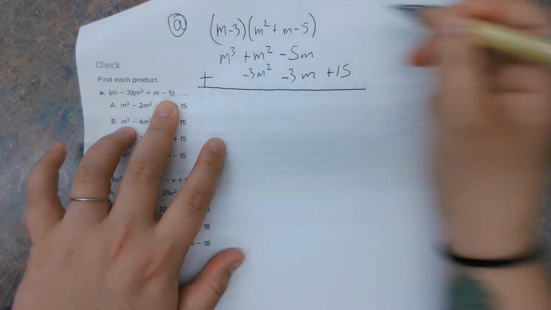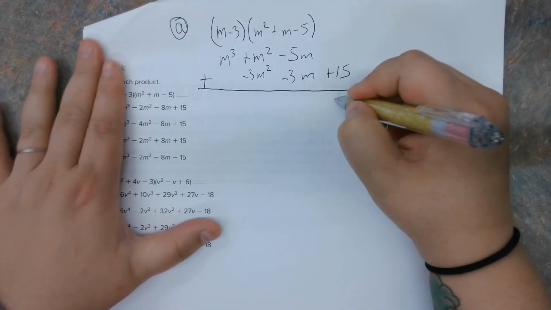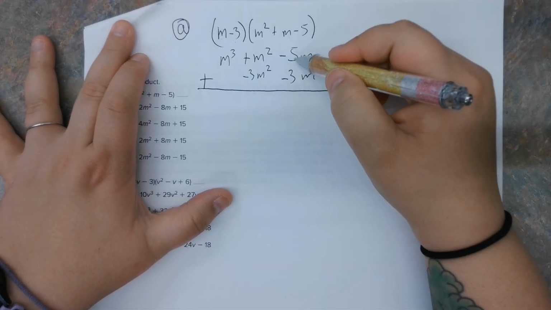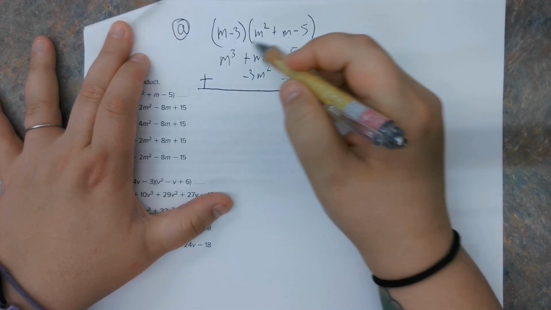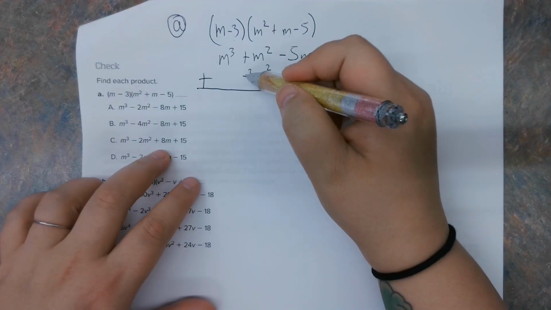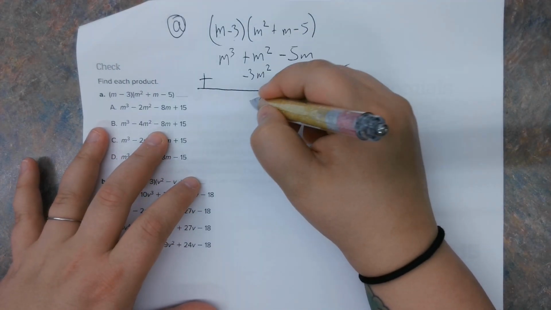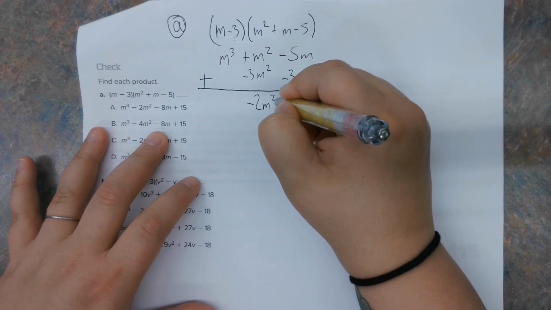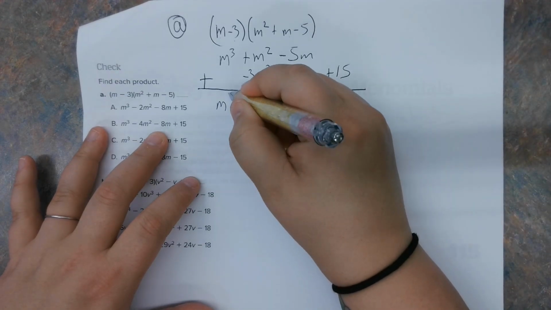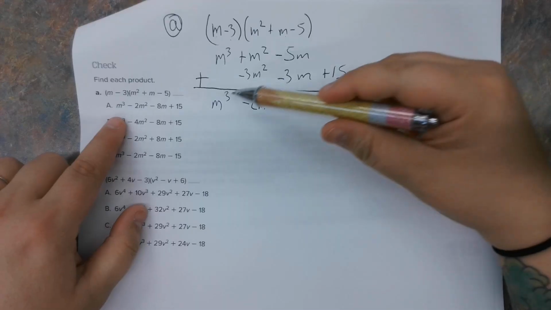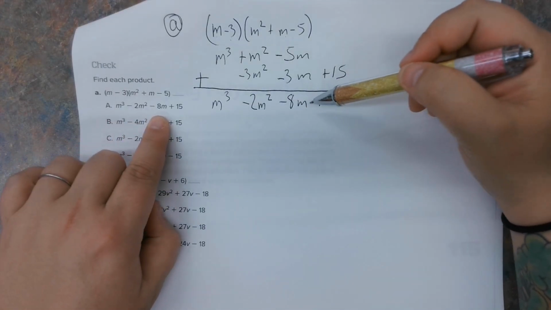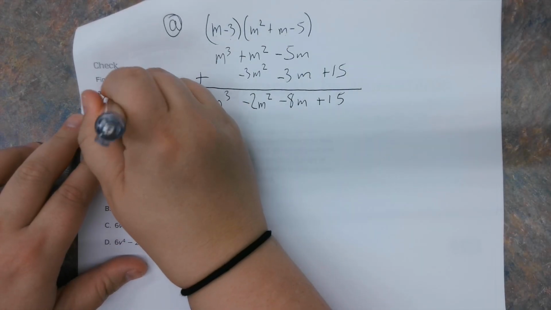I have an addition problem. 15 comes down. Negative 5 plus negative 3 is negative 8m. I've got 1 plus negative 3, so 1 minus 3, this is going to be negative 2m squared. And then I bring down my m cubed. Let me find my answer. M cubed, negative 2m squared, negative 8m, 15. My answer is A.